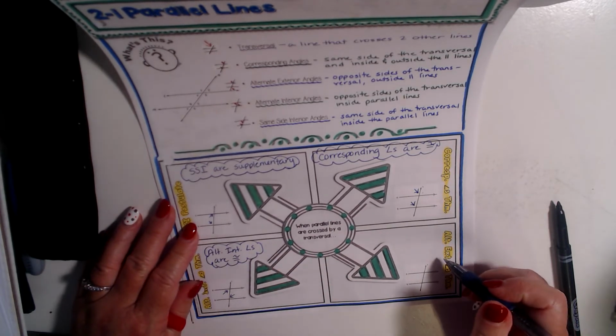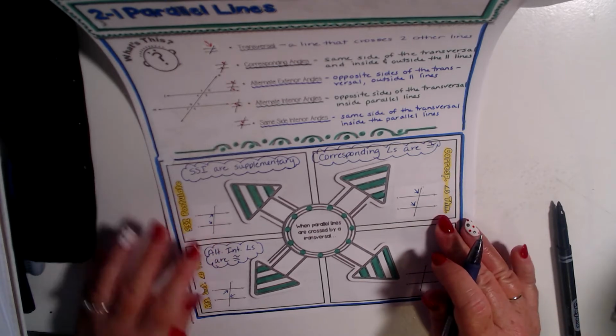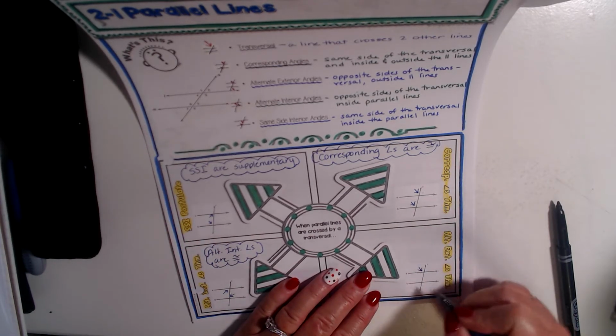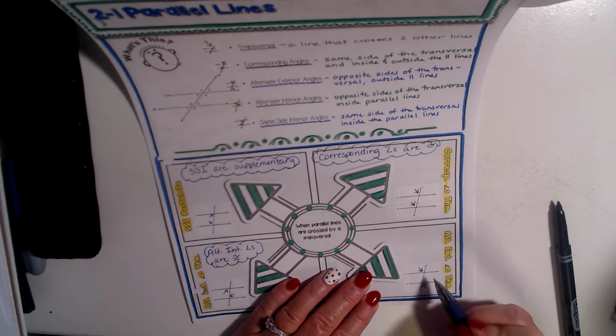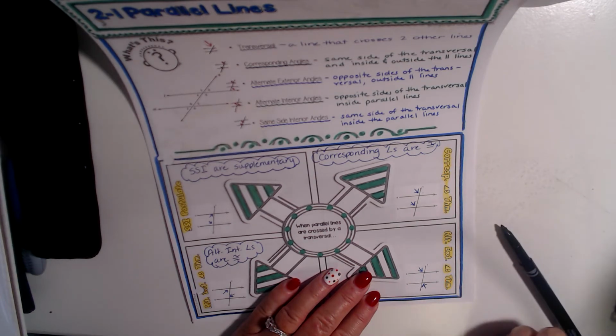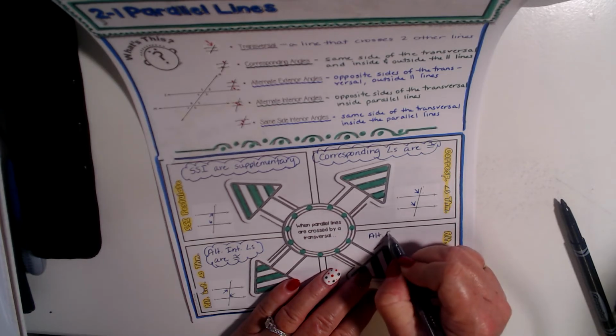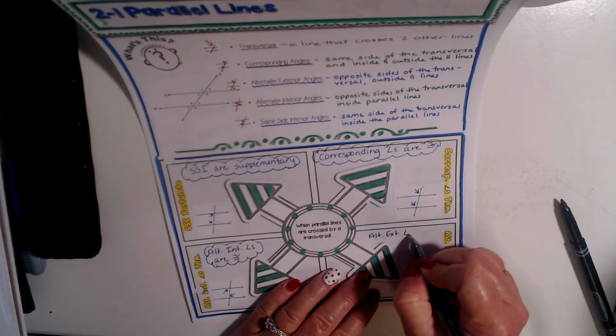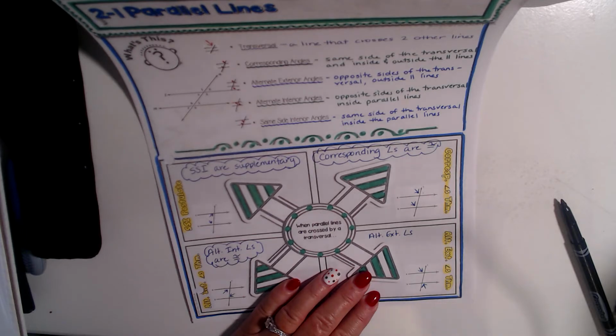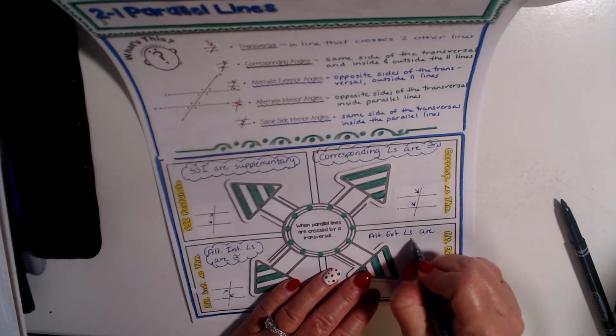And alternate exterior angles, so right here and right here, or right here and right here, are also congruent. So alternate exterior angles, also known as AEA, are congruent.